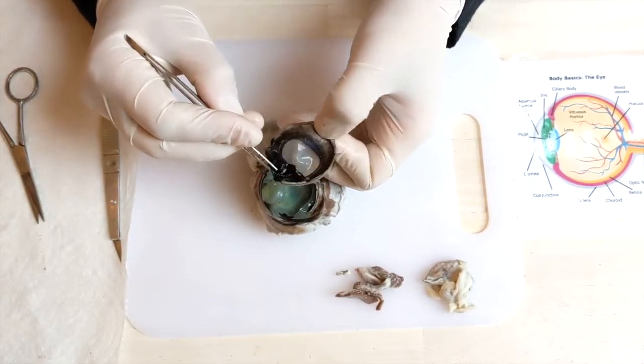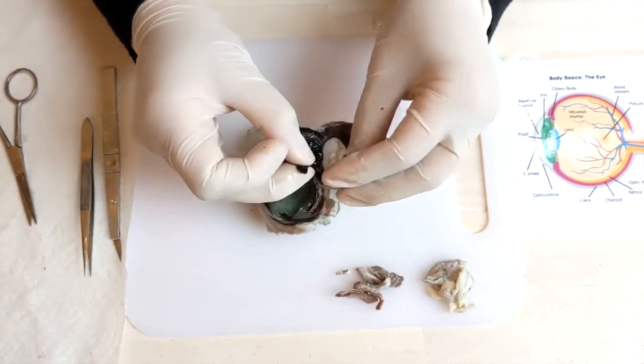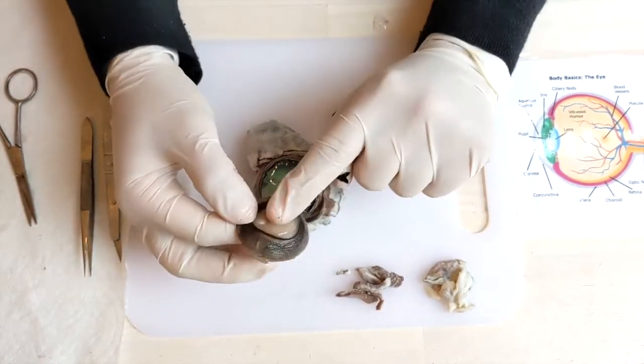Cutting it. Oh, hey, finally it's coming out. Yeah. Alright. Oh, you cut a small piece of it by accident. That's okay. What would you use the small piece for? We're going to use it for some time.